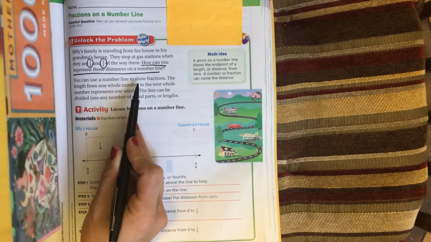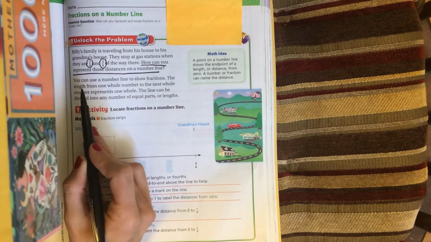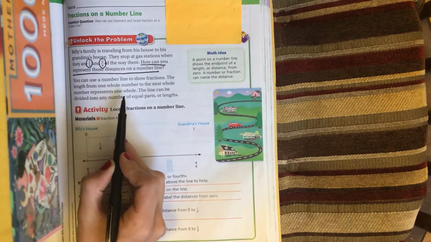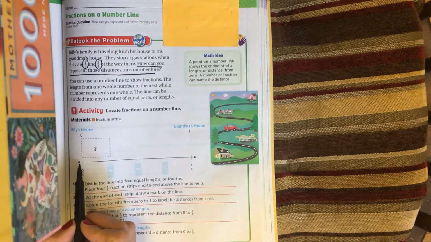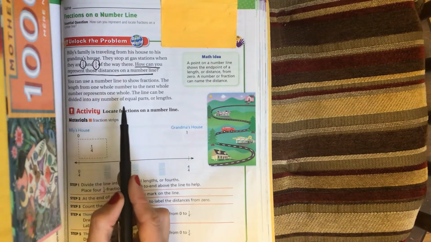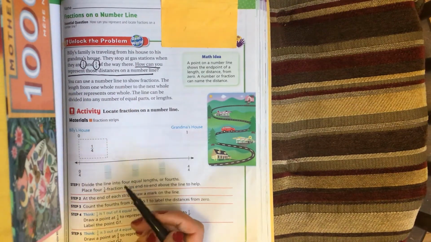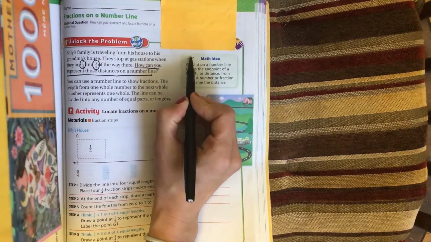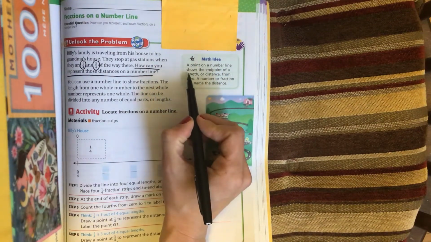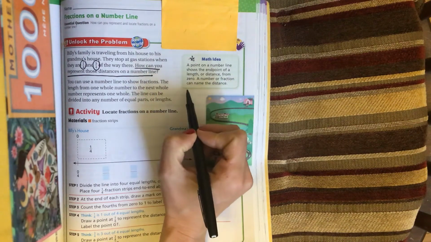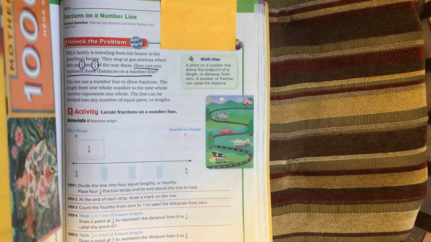You can use a number line to show fractions, like I just showed you. The length from one whole number to the next whole number represents 1 whole. Okay, so that's from 0 all the way to 1. The line can be divided into any number of equal parts or lengths. So basically they're saying we can show any fraction on the number line. Here's one other key idea. A point on the number line shows the end point of a length or distance from 0. A number or fraction can name that distance. So they're saying to show the fraction, we have to put a point or dot on the number line.